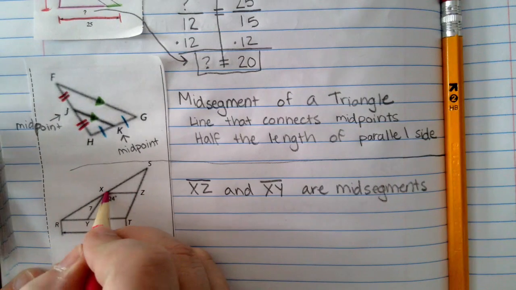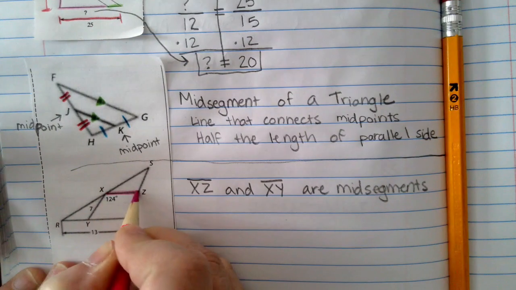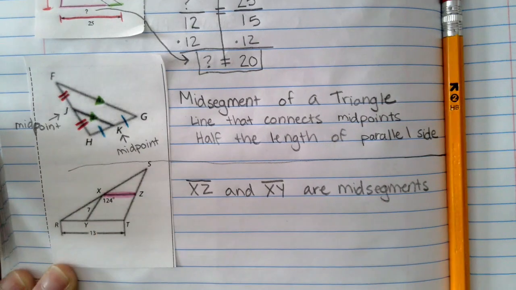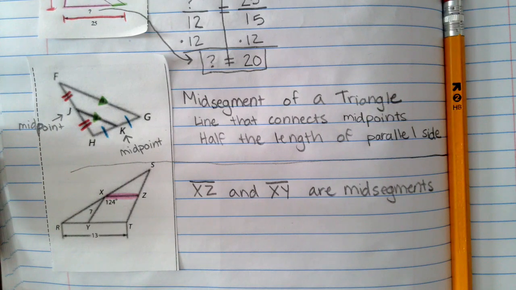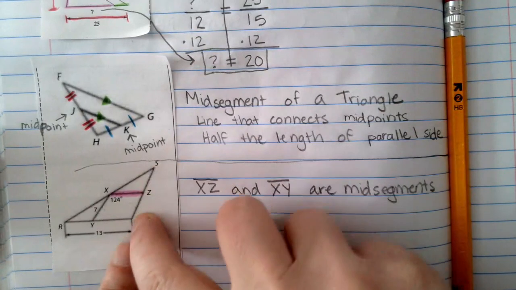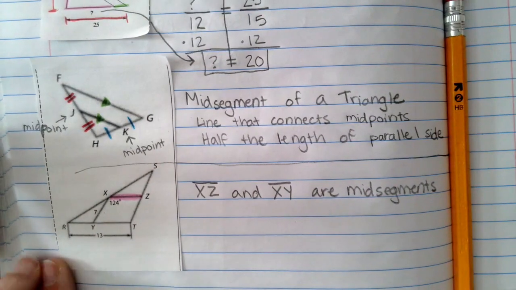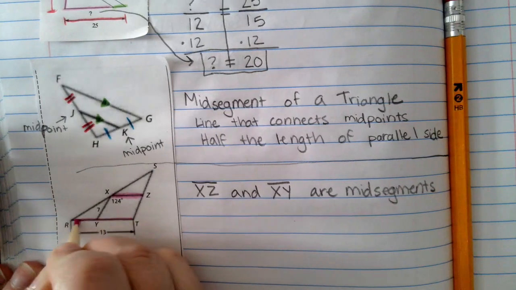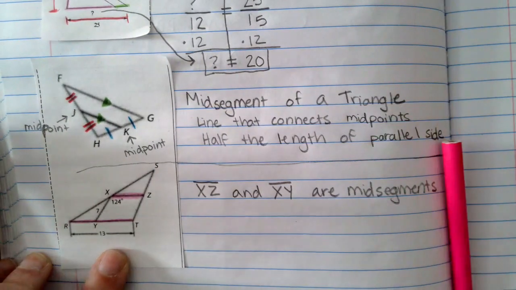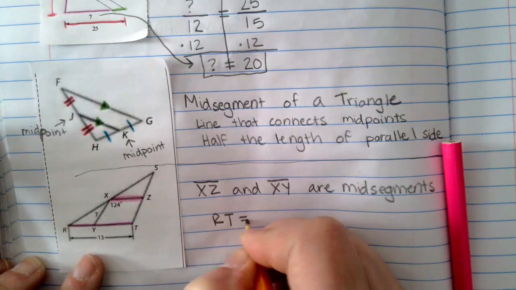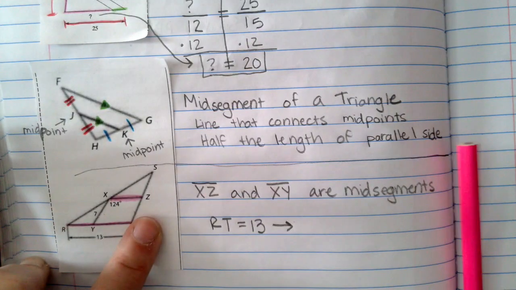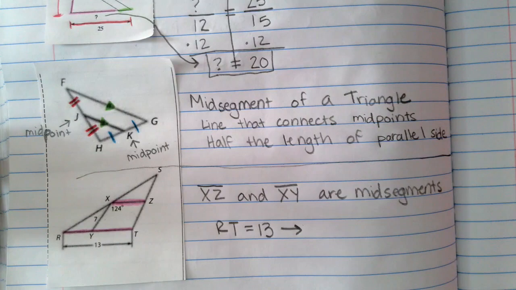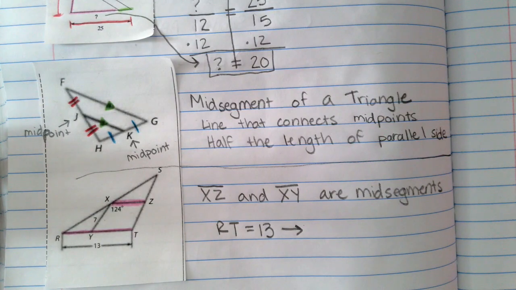Is it parallel to RS, ST, or RT? RT. So if I know that RT is 13, in order to find XZ, I know that XZ is going to be half. So what is half of 13? 6.5, yep.